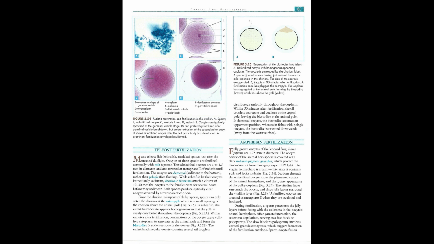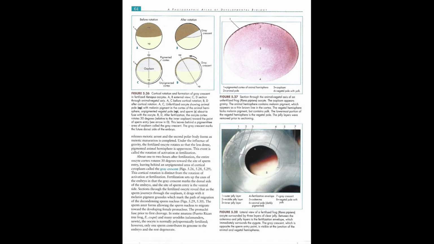After gamete interaction, the oolemma depolarizes, serving as a fast block to polyspermy. The slow block to polyspermy involves cortical granule exocytosis, which triggers formation of the fertilization envelope. Sperm-oocyte fusion releases meiotic arrest and the second polar body forms as meiotic maturation is completed.